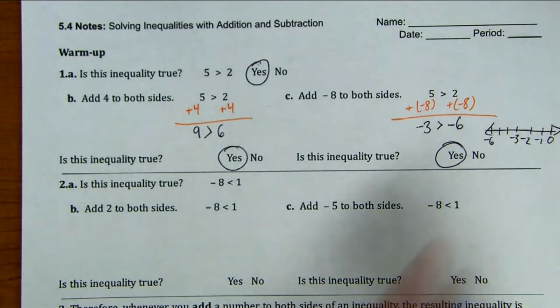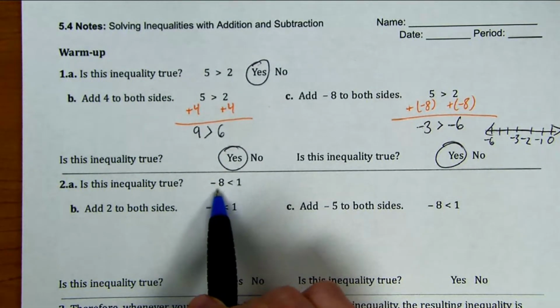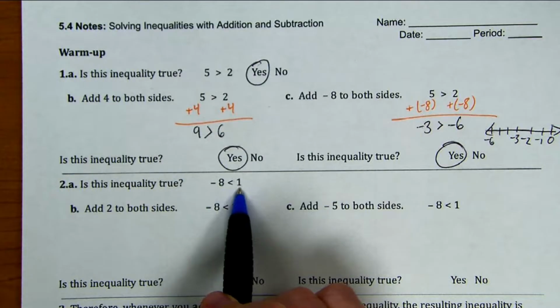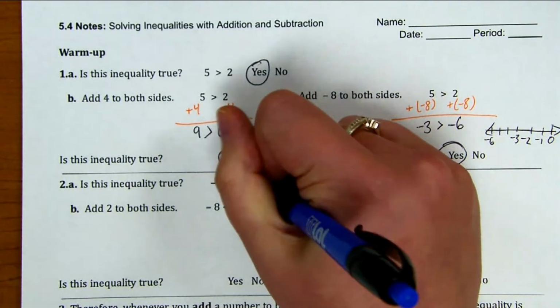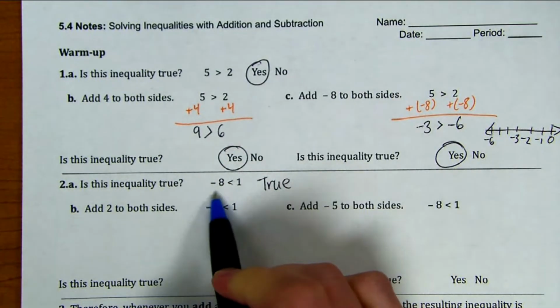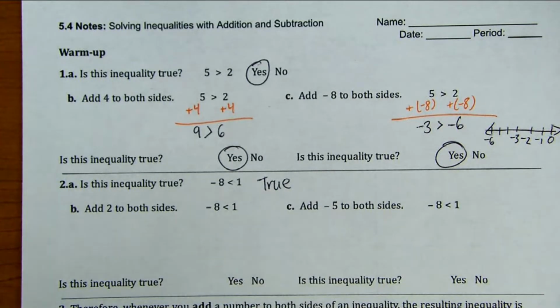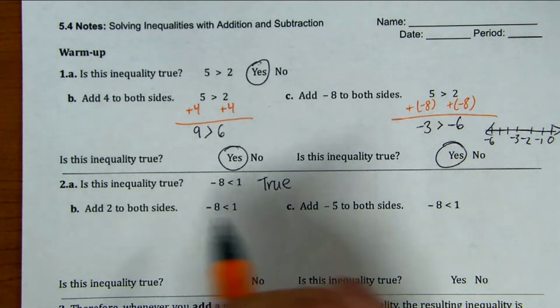All right, let's look at another inequality. Negative 8 is less than 1. Is that true? Yes, that's true. Because any negative number is always going to be smaller than any positive number. Well, let's try doing some changes to this.